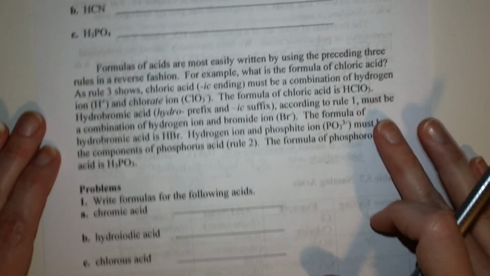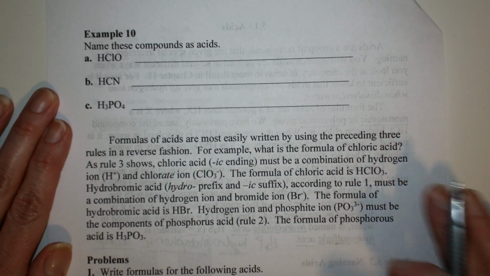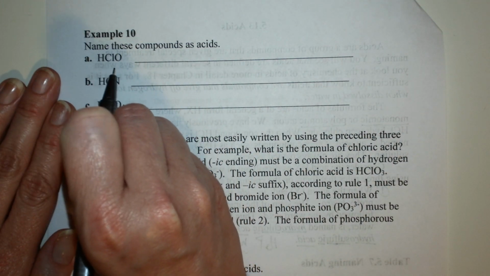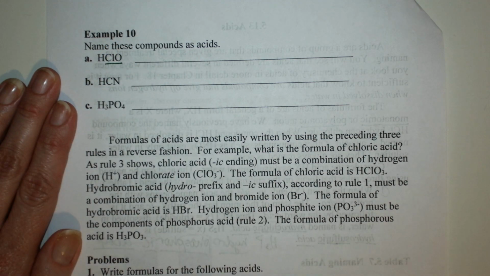There are a few practice problems at the bottom of the page. I just made the font bigger so that we could practice it. It says name these compounds as acids. So we have H in front, we know that, and then ClO. What is ClO? You have your ion sheet. You can look it up on your ion sheet.